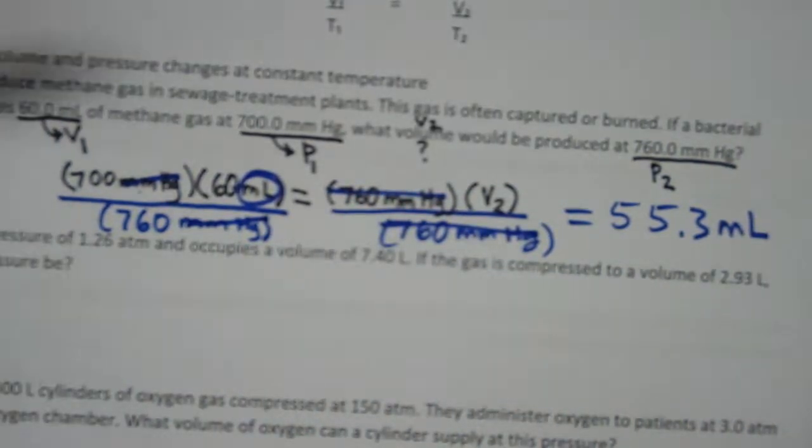All right, final answer. So open your email. I've got the answer key to this whole worksheet.